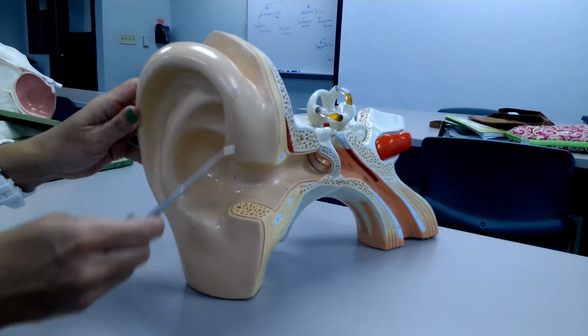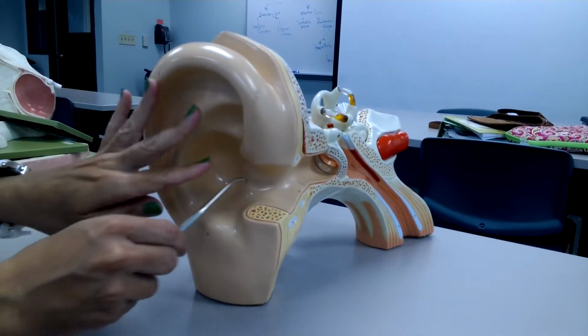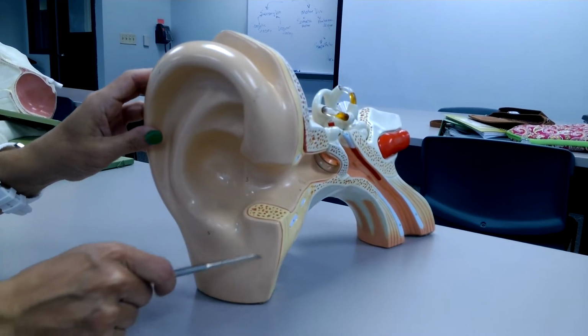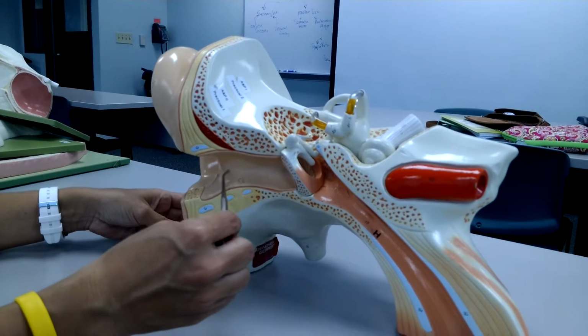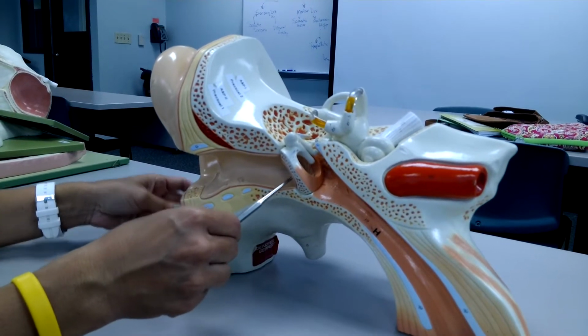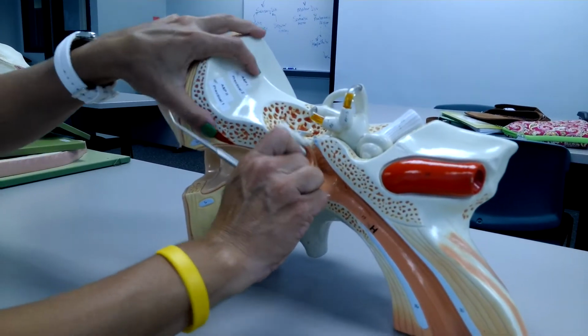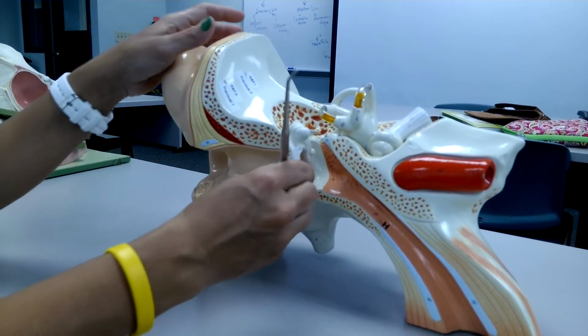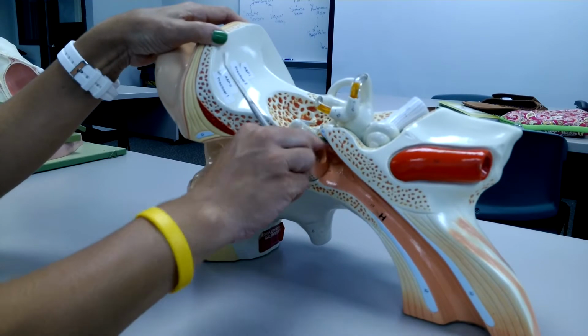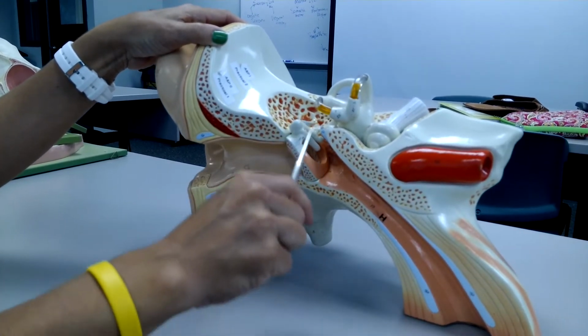The external ear, of course, is made up of the auricle that traps the sound waves, pulls it in. We have the lobe of the ear here, and the external auditory meatus, where that sound wave will travel down to the tympanic membrane, or what we call the eardrum, and that's what we have here. And so the eardrum, or tympanic membrane, divides the external ear from the middle ear.